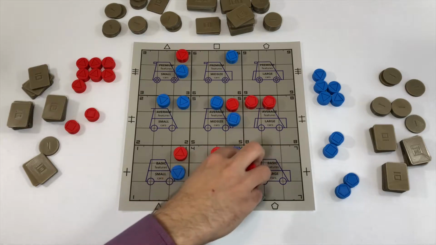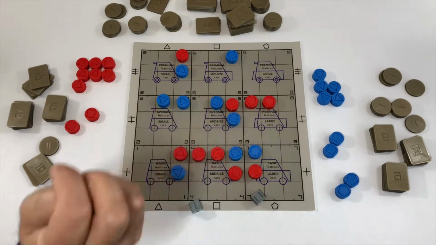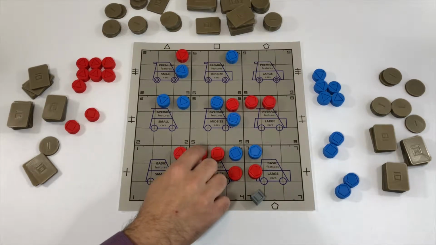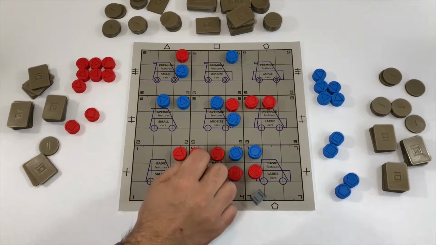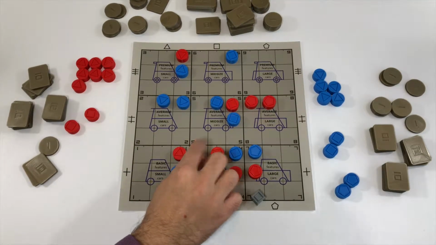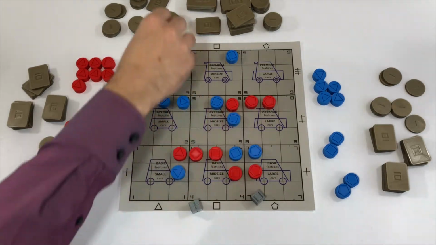I cannot push this blue Ofmos here, but I cannot push my piece either. So fortunately this was available, so I'm going to place it here, and at the same time I'm making another alignment, so this cancels out, and then I have bonus 4 plus 1, I'm getting a 5.